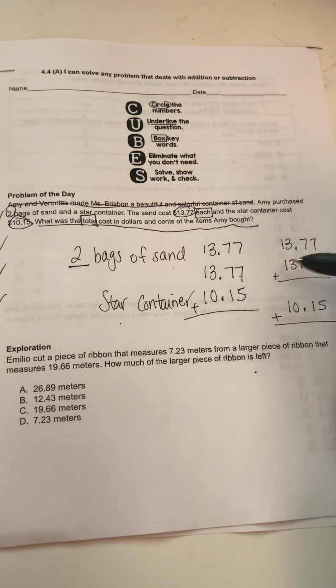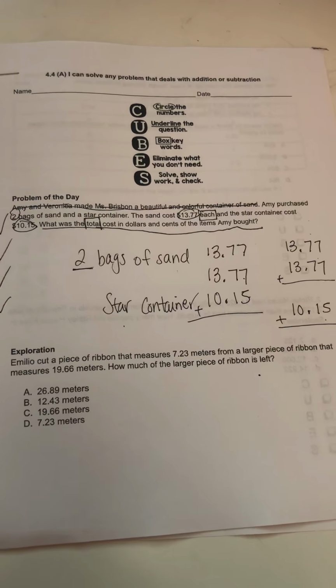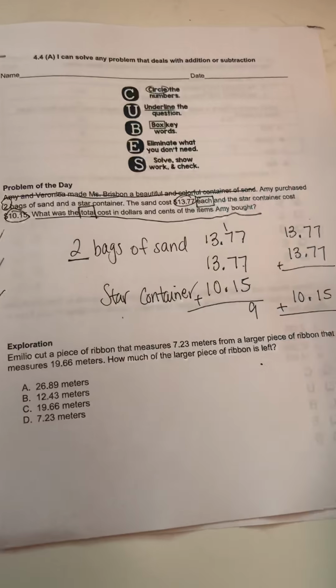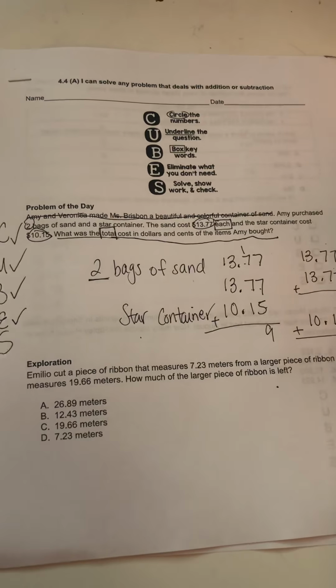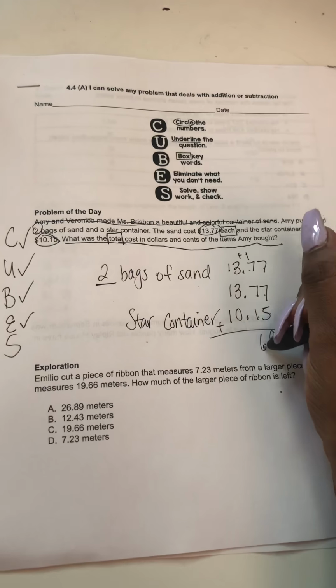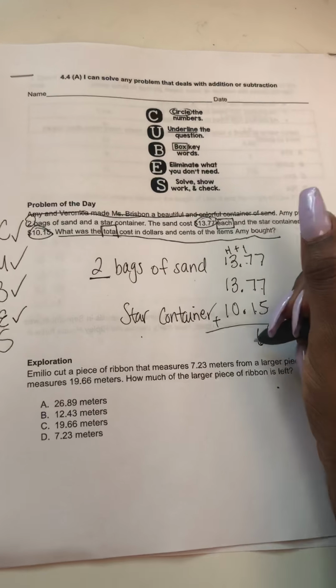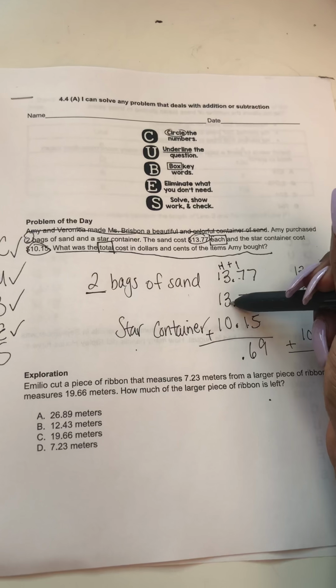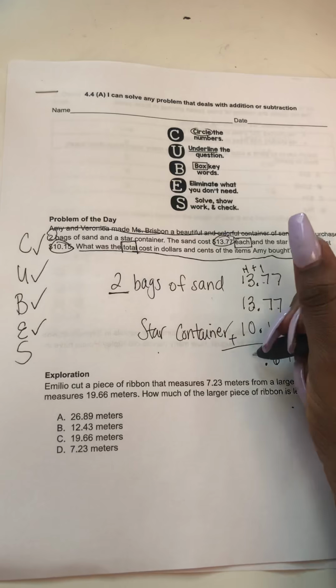So I know that 7 plus 7 is 14, plus 5 is 19. I know that 7 plus 7 again is 14, plus 1 is 16. 3 plus 1 is 4, plus another 3 is 7.